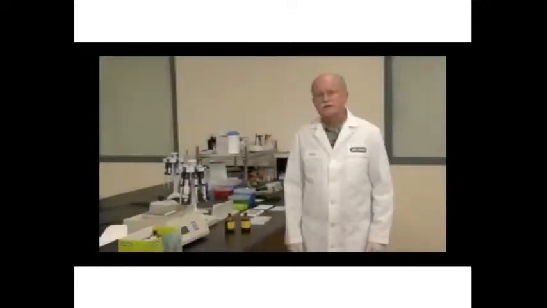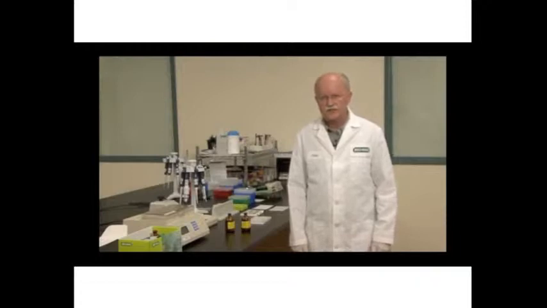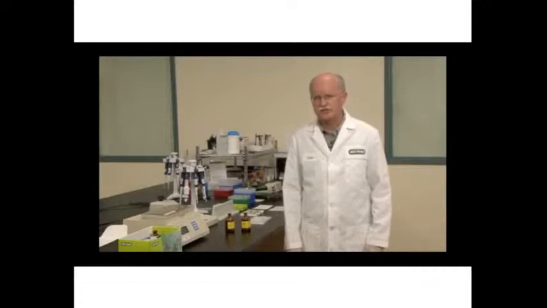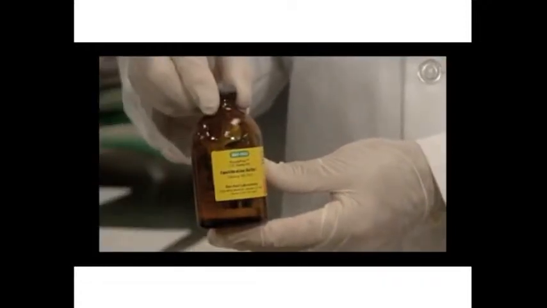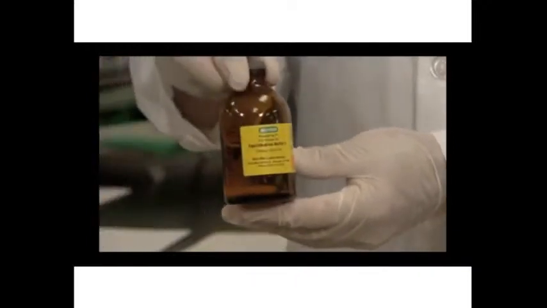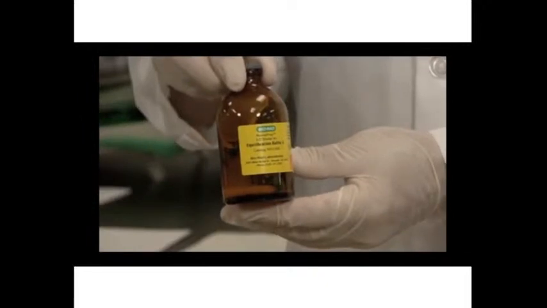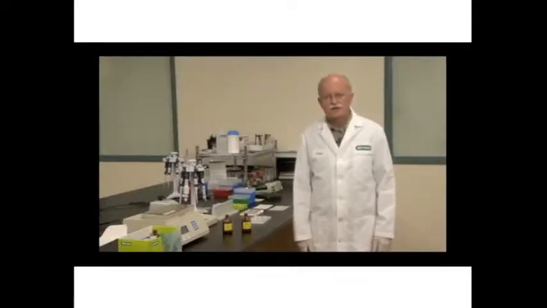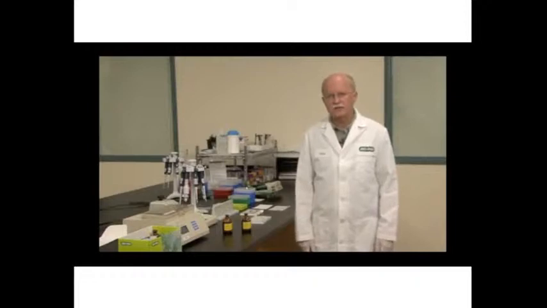The steps following rehydration and focusing of the IPG strip are equilibration of the IPG strip in preparation for the second dimension gel, which I will now demonstrate. The equilibration process is a two-step procedure. Equilibration buffer number 1 contains DTT for reduction of proteins in the strip. Equilibration buffer number 2 contains iodoacetamide for alkylation of proteins in the strip. Each solution contains SDS for denaturation of proteins in the IPG strip to ensure optimal performance in the second dimension.